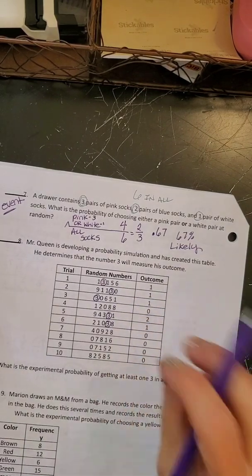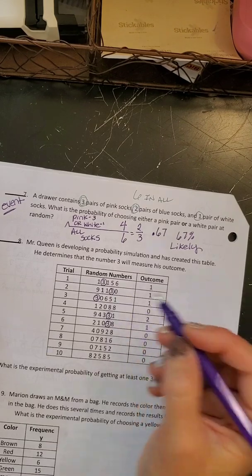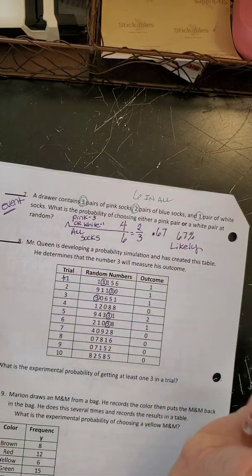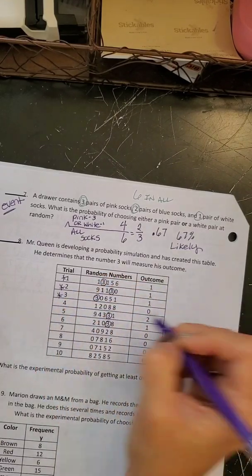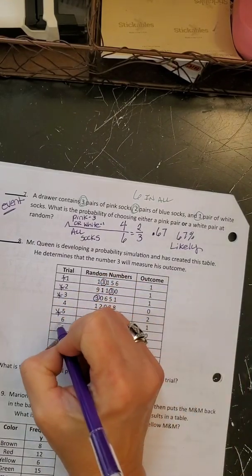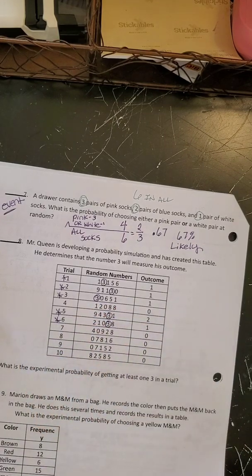We're not circling all the 3s, just at least one. So trial 1 had at least 1. Trial 2 had at least 1. Trial 3 had at least 1. Trial 5 had at least 1. And trial 6 had at least 1.